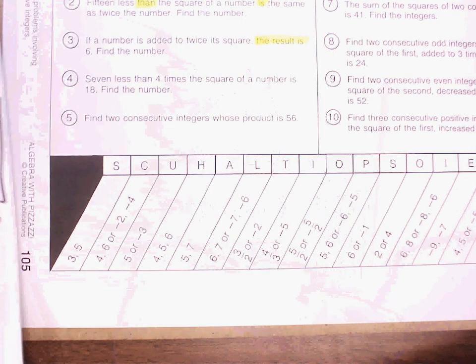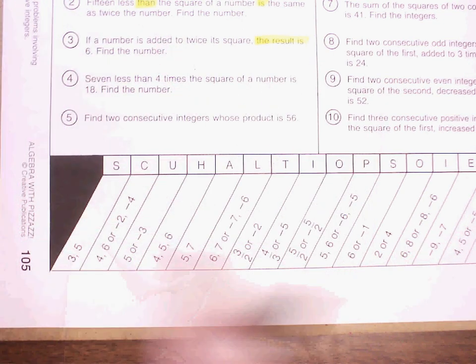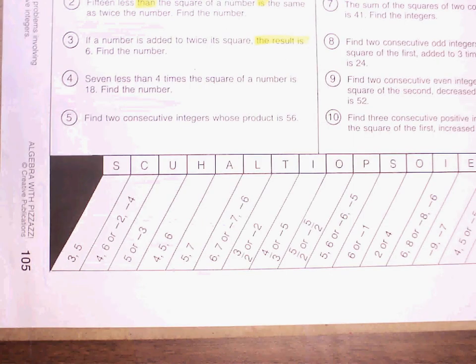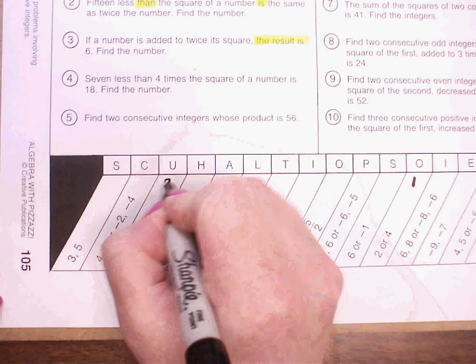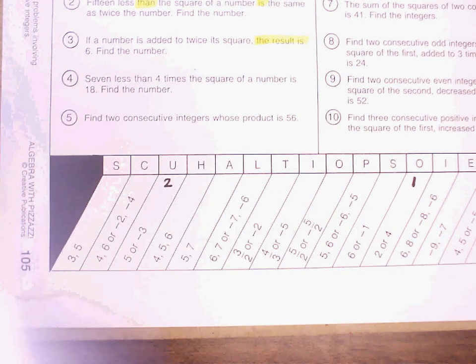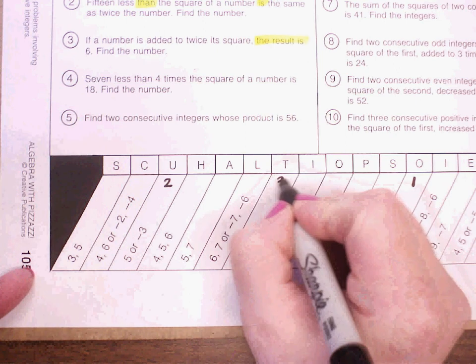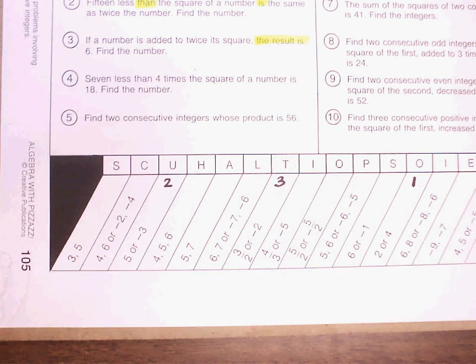And you can check because your answer should be at the bottom of the page. Let's double check. Do we have 4 and 2? I don't see it. There it is. That was number 1, right? 5 and negative 3? I can see it. Thank you. That's number 2. Then we had 3 halves and negative 2. There you go. Yay? Alright, let's go to number 4.